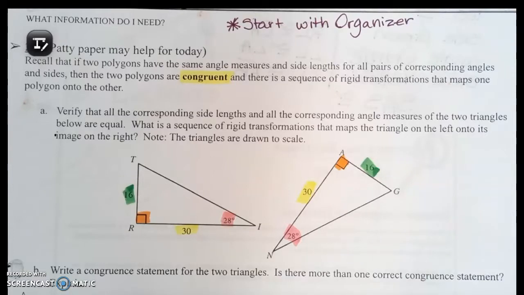So for part A, they want us to verify that all the corresponding side lengths and all the corresponding angle measures of the two triangles below are equal. What is the sequence of rigid transformations that maps the triangle on the left onto the image on the right? Note that the triangles are drawn to scale. Okay? So what I did is I took each of my highlighter colors and I looked for things that were the same, meaning equal or congruent, on the left triangle to the right triangle.